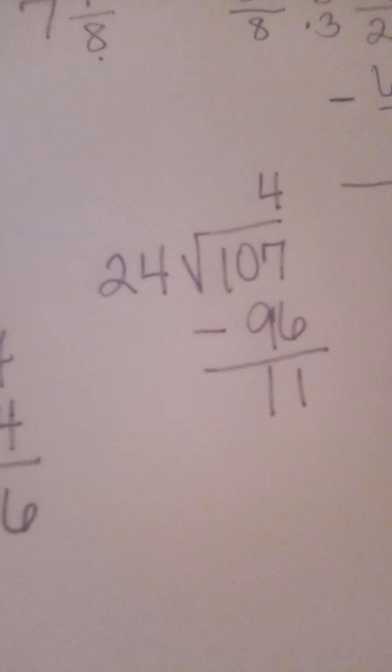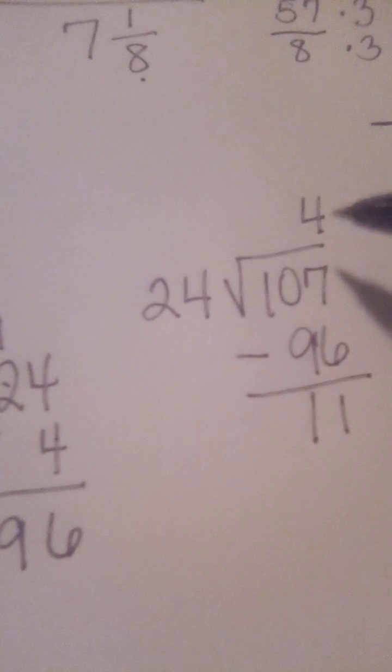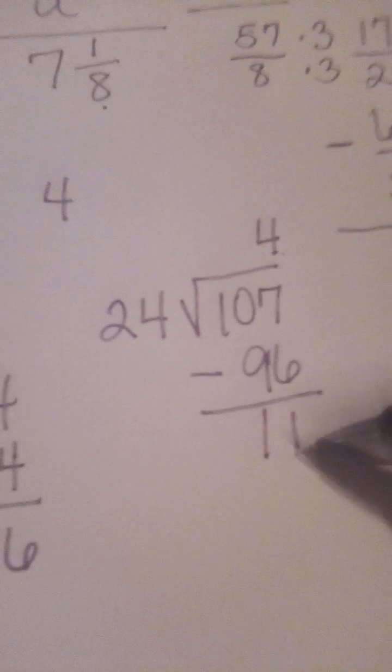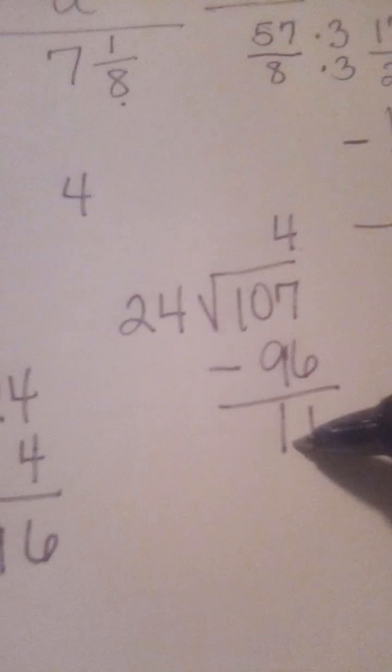Any more? No. So which is the whole number? The 4, right? Which is our numerator? This one. And our denominator is 24. That is our final answer.